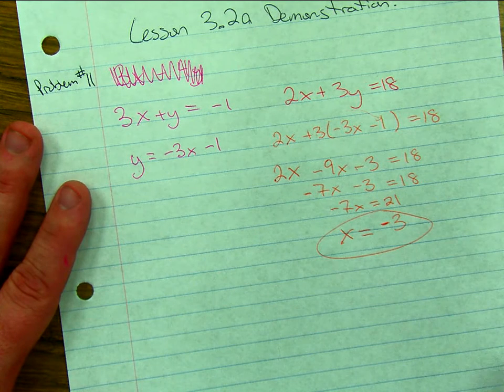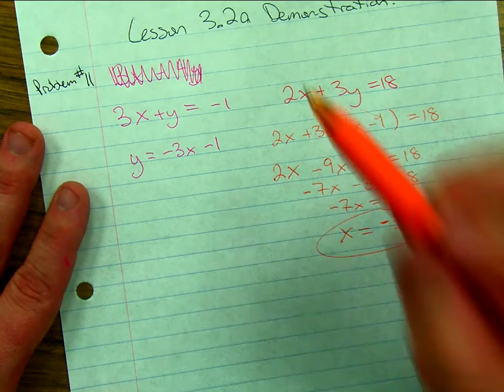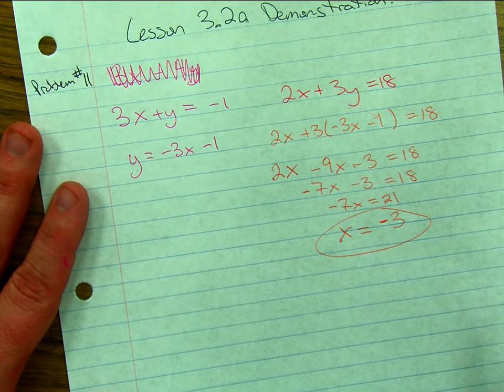Feels good. We probably want to stop right there. That's instinct, circle an answer. We got an x equals and we're done. But remember, our answer to these type of problems almost always is going to be a coordinate, an x and y value, unless there's infinite solutions or no solutions.